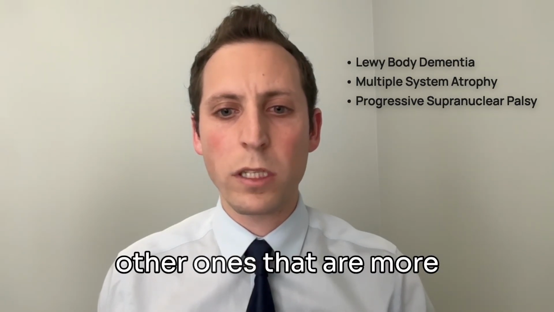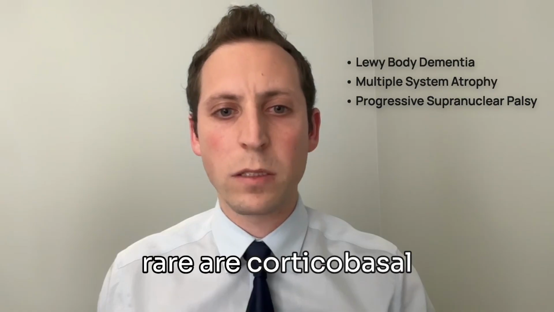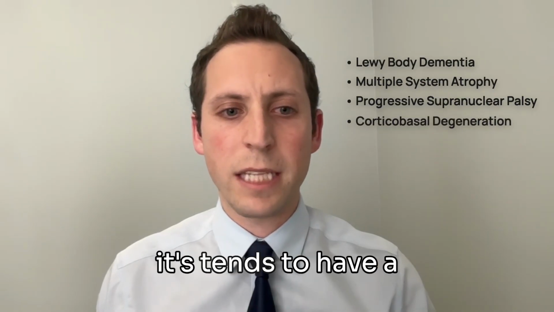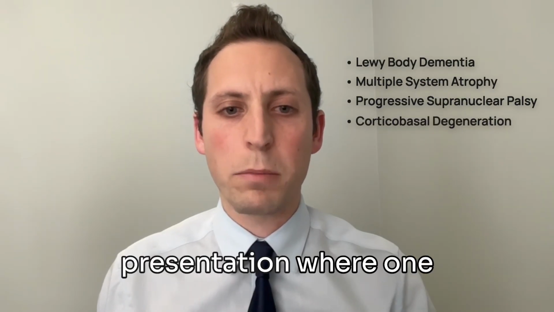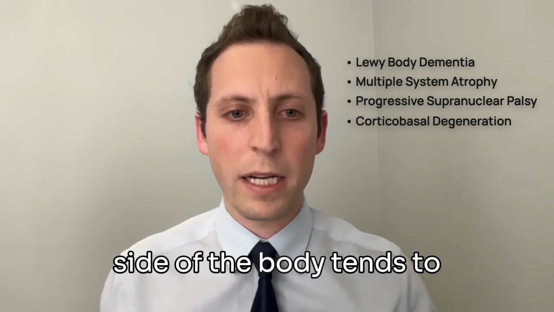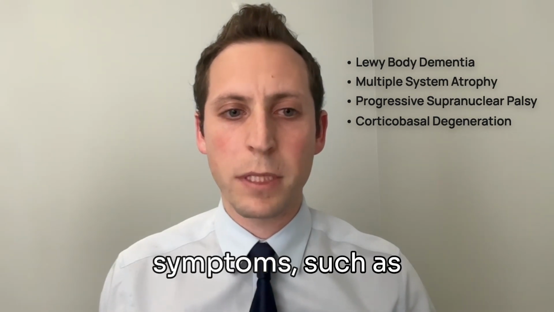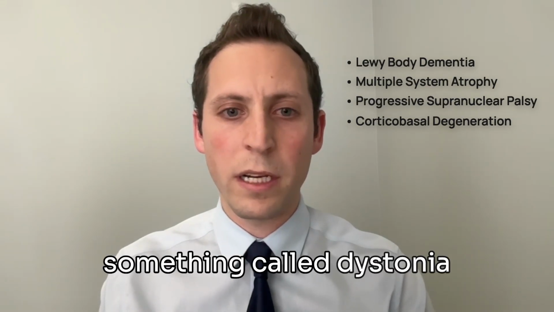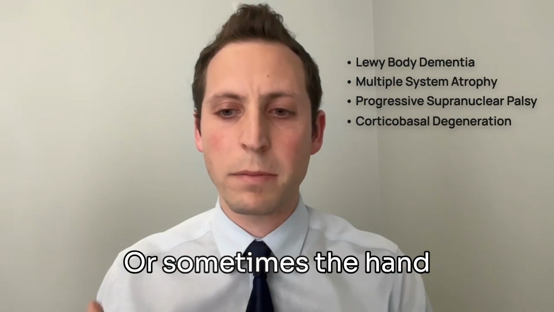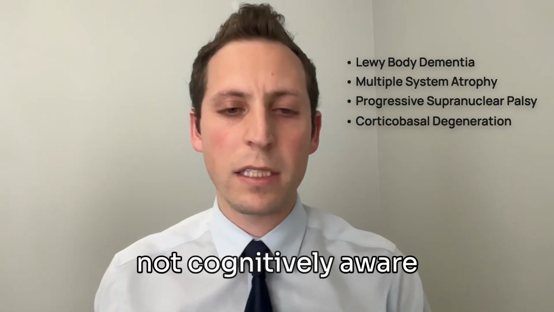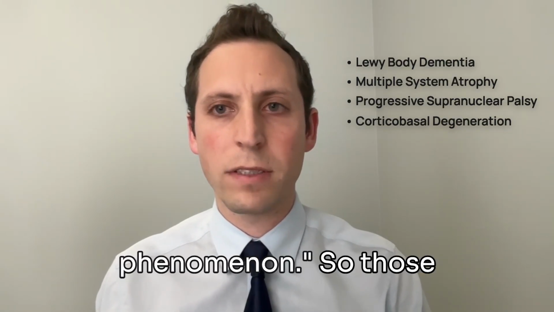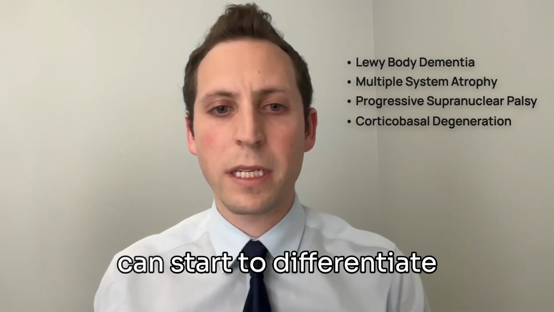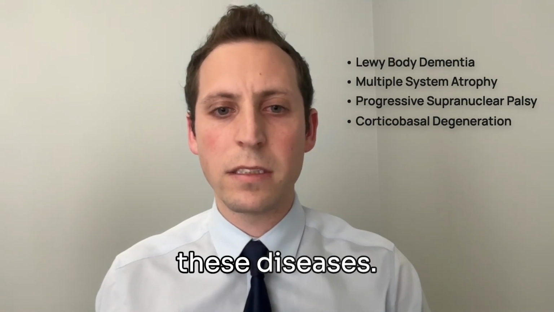And then some of the other ones that are more rare are corticobasal degeneration, where it tends to have a much more asymmetric presentation, where one side of the body tends to have much more profound symptoms, such as significant tightening, or something called dystonia, of one side of the body. Or sometimes the hand will do things that we're not cognitively aware of, called alien hand phenomenon. So those are some of the ways we can start to differentiate these diseases.